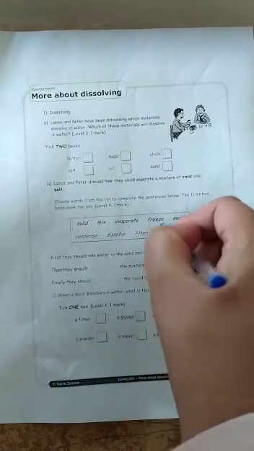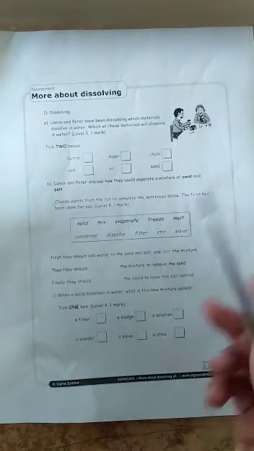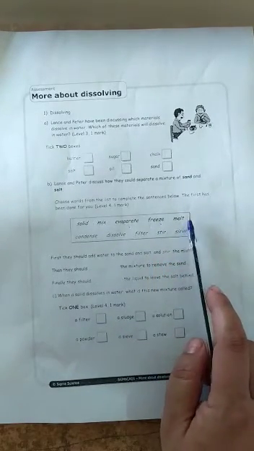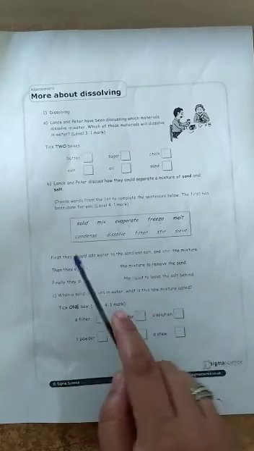Then freeze is when you put something into a freezer, it becomes a solid. Melt, when you take out the ice blocks from the freezer, it will start to melt.